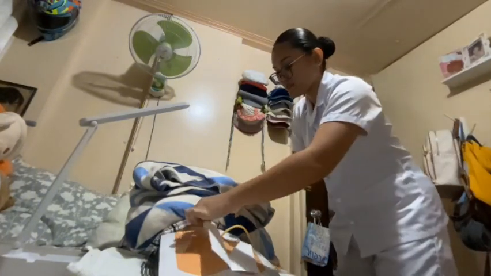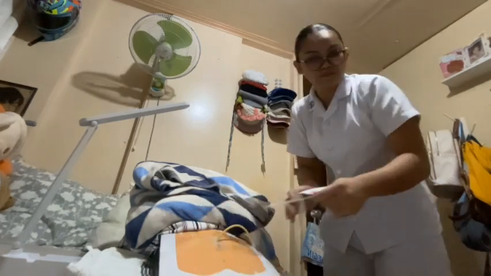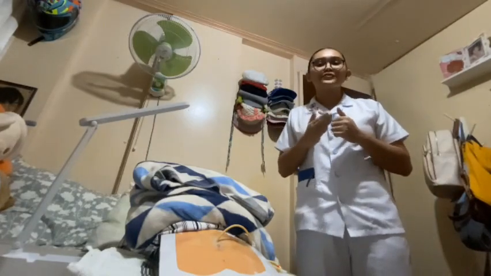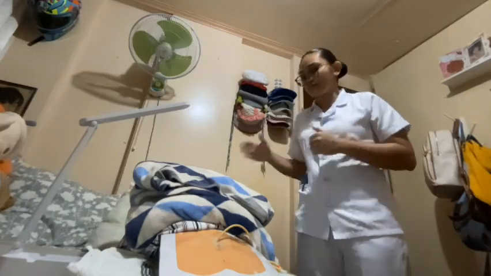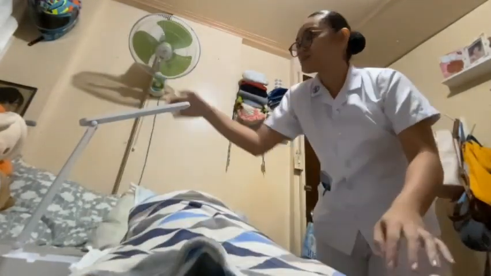And then I'm gonna remove the eye sheet. Now, after that, I will place the patient in a comfortable position to promote relaxation and well-being after the procedure. Okay, ma'am, thank you for allowing me to put the catheter in you, ma'am. Thank you.